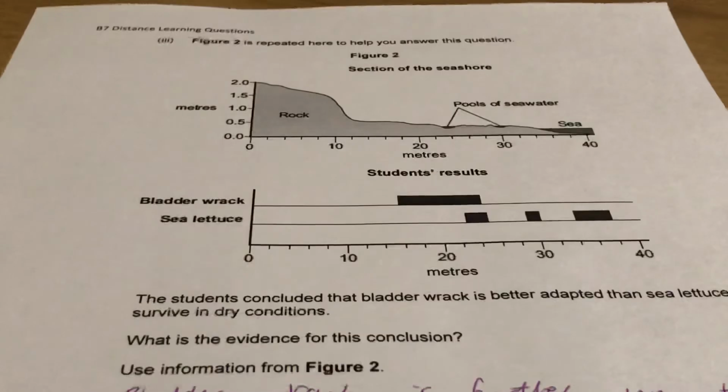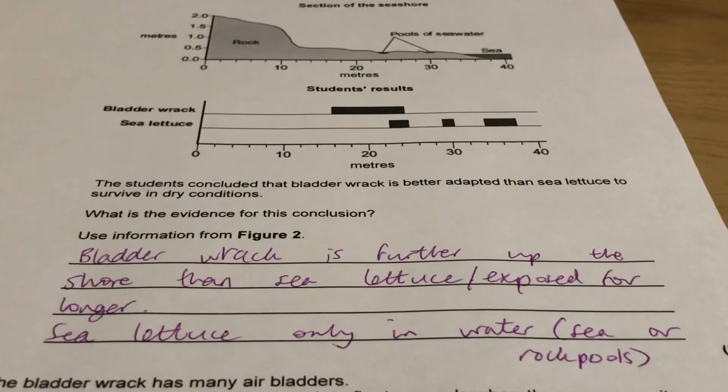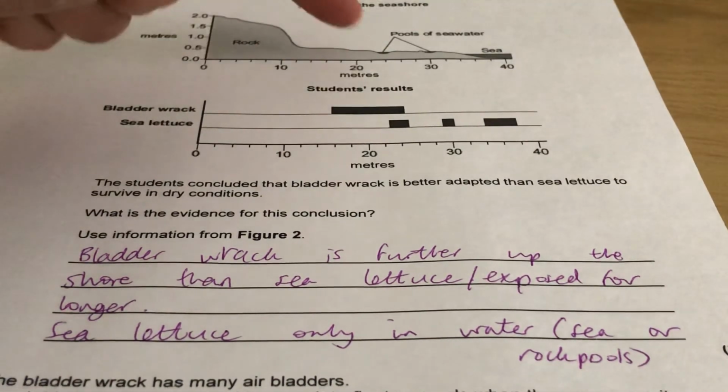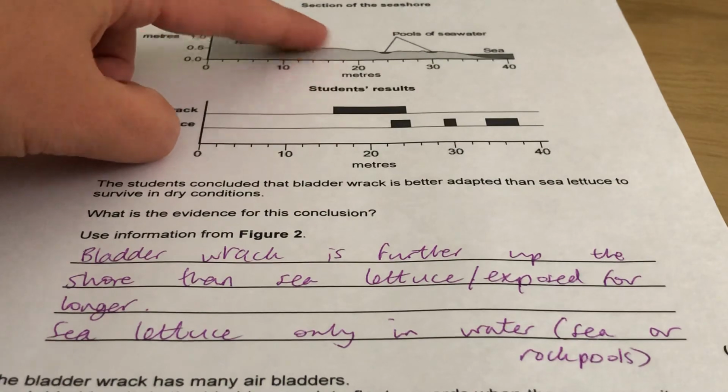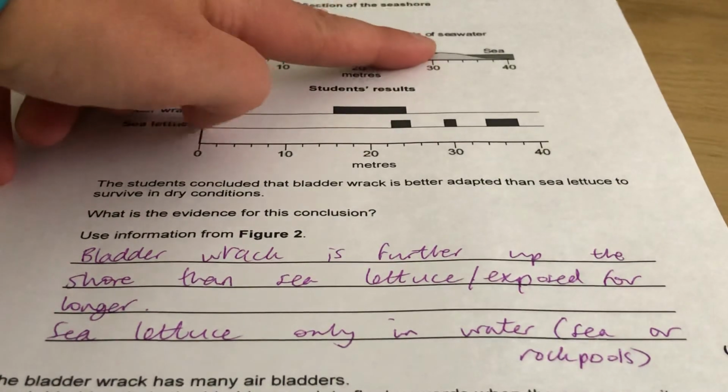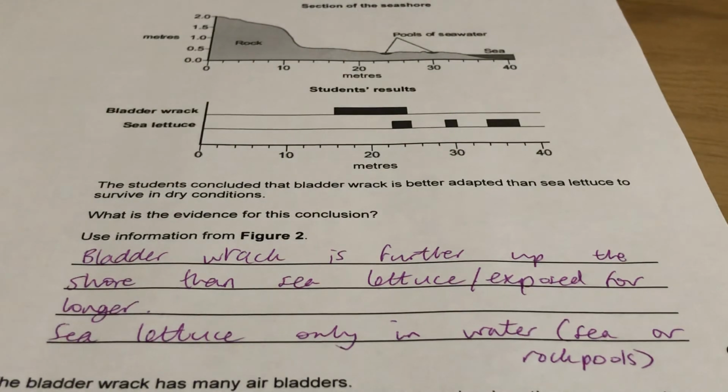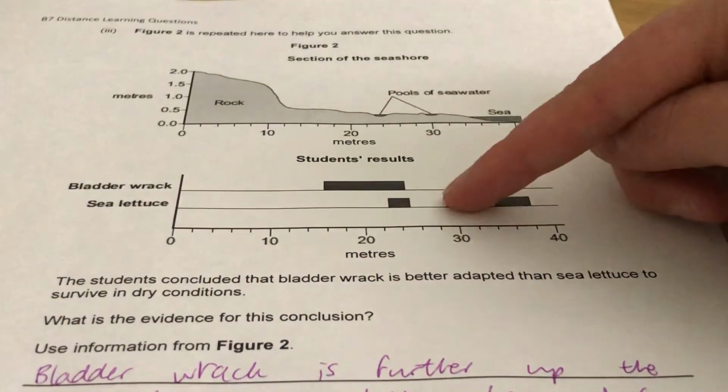Apologies for coughing there. The students concluded bladder wrack is better adapted than sea lettuce to survive in dry conditions. You can see it's in this area that links up here with the dry rock, no pools of water there. What is the evidence for this conclusion? So bladder wrack is further up the shore than the sea lettuce, therefore it's exposed for longer because obviously the tide isn't here for a very long period of time, but here it's covered over for a longer time. And also we find sea lettuce only in the water, in those rock pools or in the sea. So we saw that bit earlier where it matches up like this.